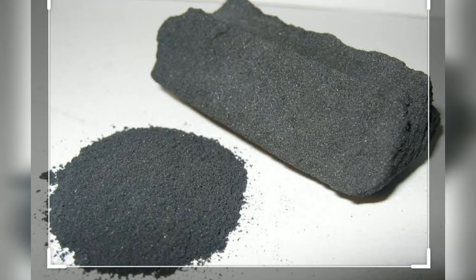Okay, acetic acid, second example. Acetic acid is adsorbed from its solution by charcoal. If we use charcoal, acetic acid will stick on the surface of the charcoal, meaning it gets adsorbed. So this is another example.